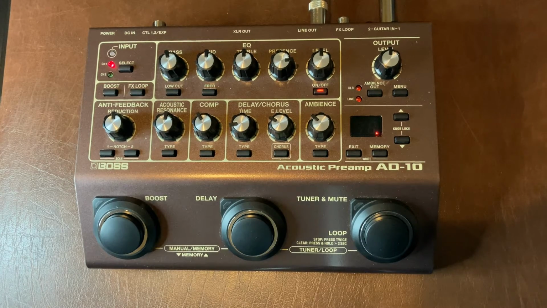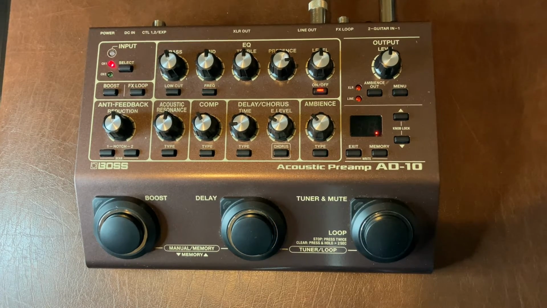Hence, the creation, invention, and availability of acoustic preamps. So one of the goals of an acoustic preamp is to return that true acoustic guitar sound, different than just the string sound of the pickup. And that's what this acoustic resonance setting does on this particular device, the Boss AD-10.